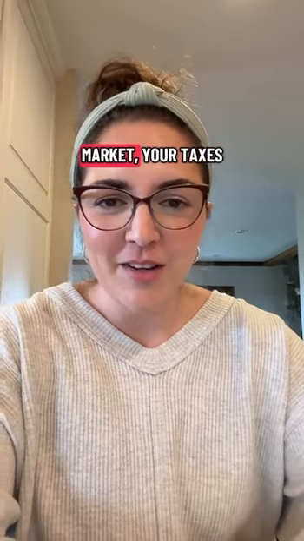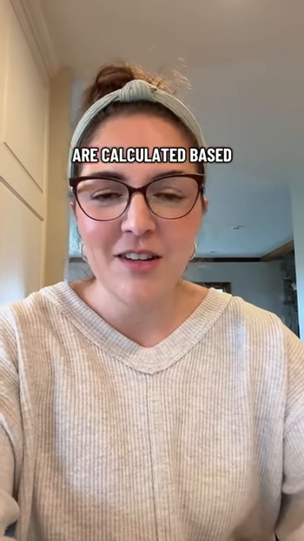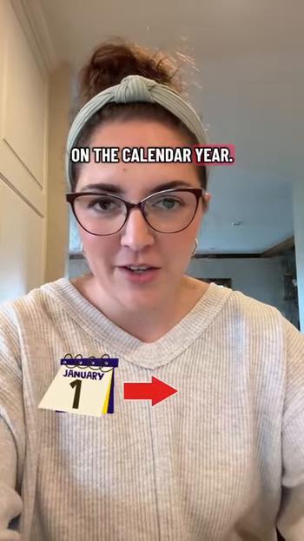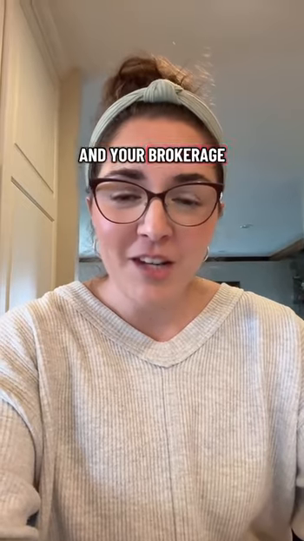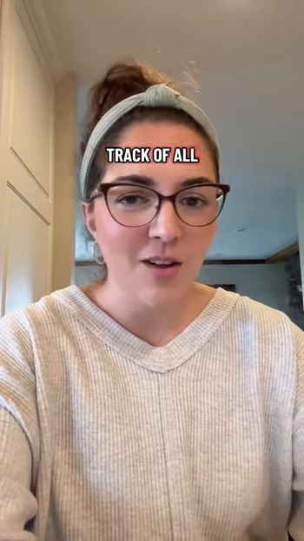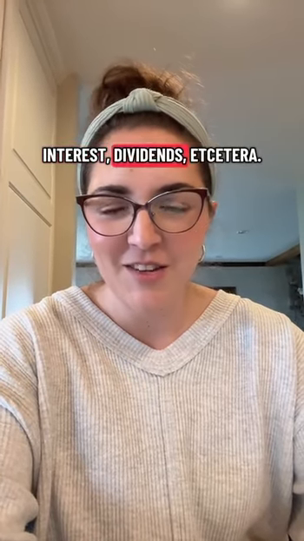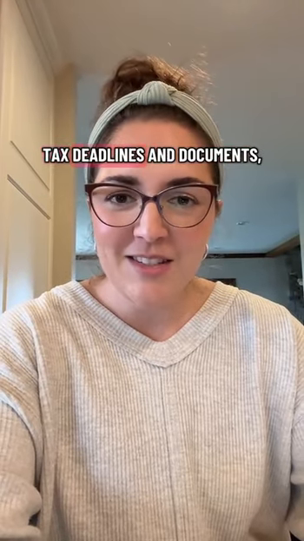In the stock market, your taxes are calculated based on the calendar year. So from January 1st to December 31st. And your brokerage account is the one that will keep track of all of your activity in terms of gains, losses, interest, dividends, etc. Now, to make sure we don't miss any important tax deadlines and documents, we need to take a look at the calendar.